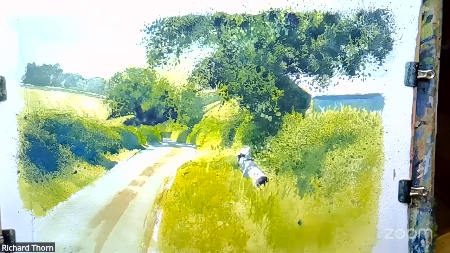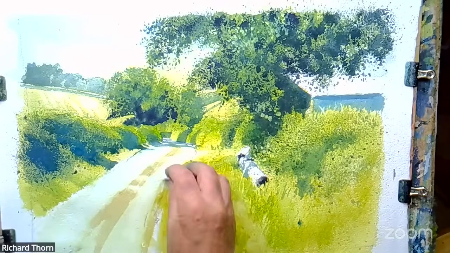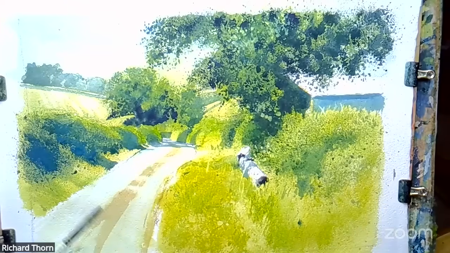So you see, I haven't made too much of this, but there's enough information here to tell you that it's grass and that it's soft and it's got the original yellow shining through.